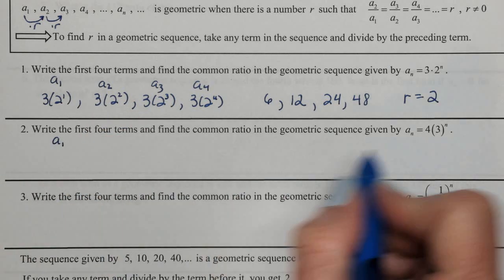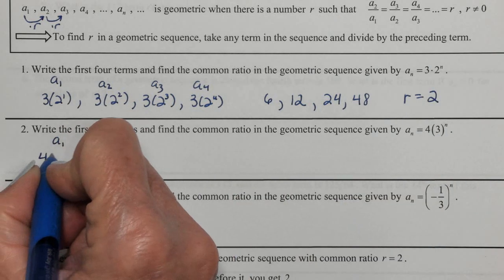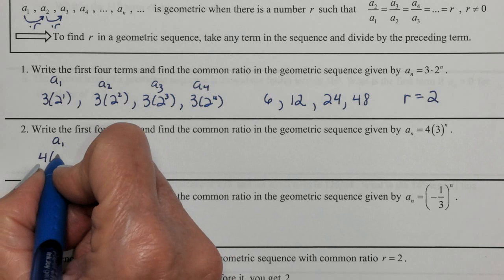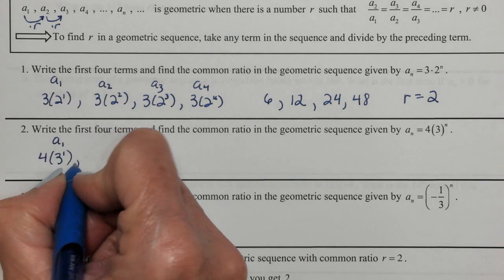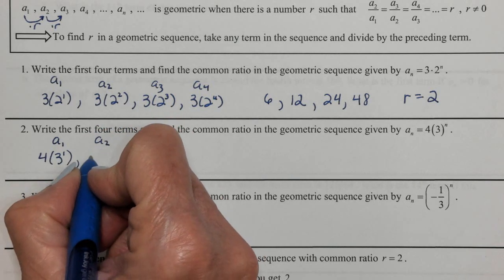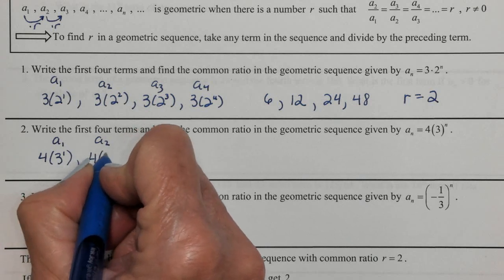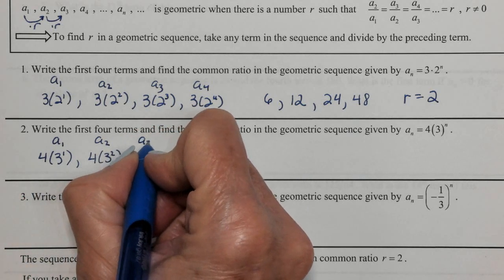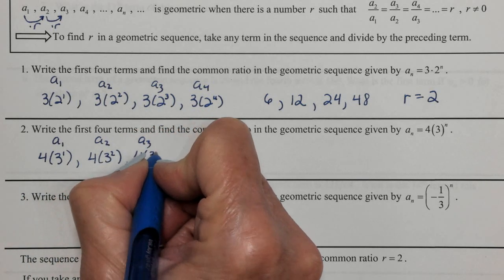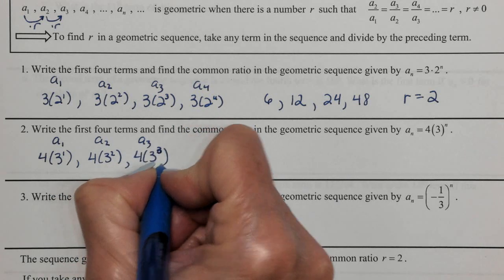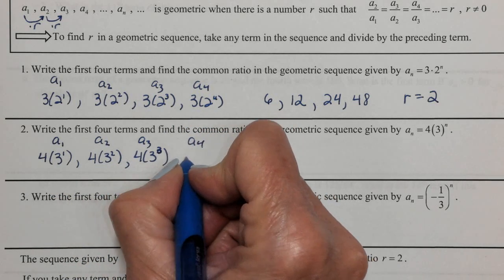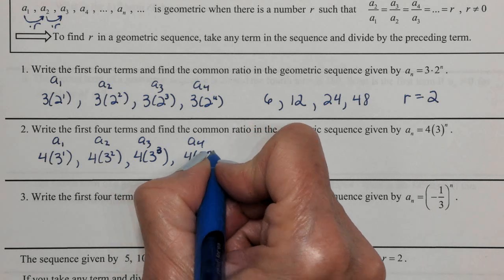To find the first term, we put 1 in for n, so we get 4 times 3 to the first. For the second term, we'll put 2 in for n. Third term, 3 in for n. And the fourth term, 4 in for n.